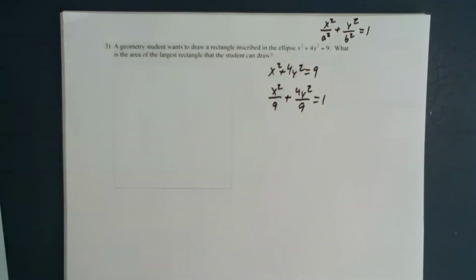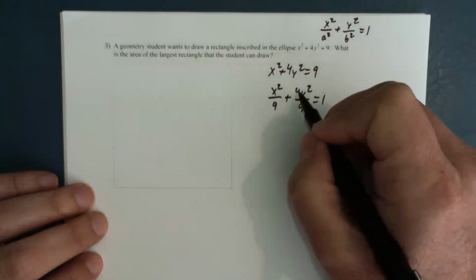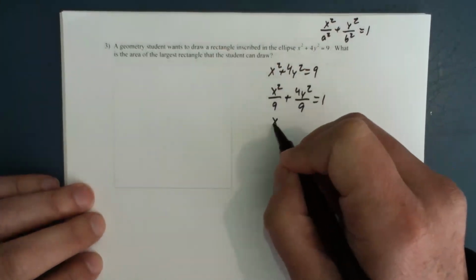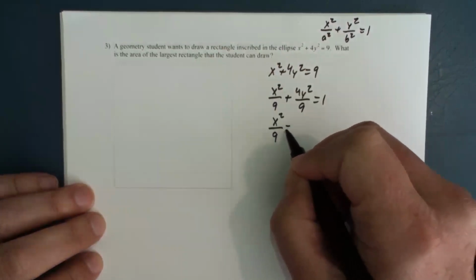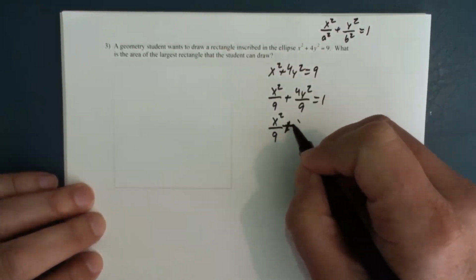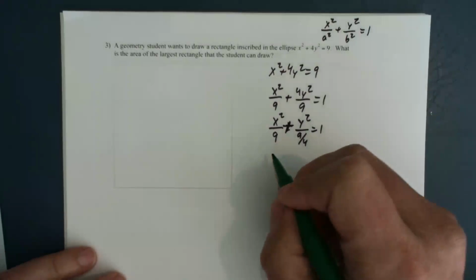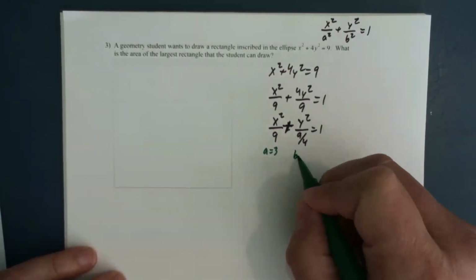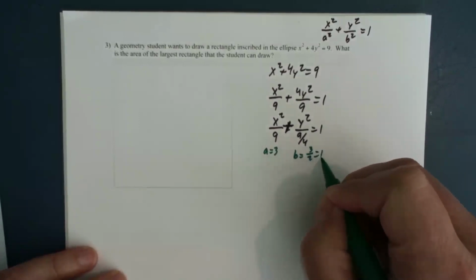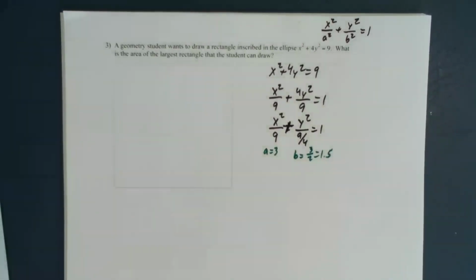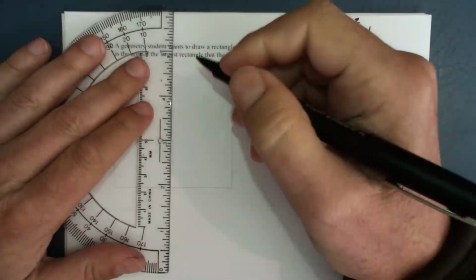Now, it's still not in this form. Well, what I'm going to do is a little algebra trick, and I'm going to bring that 4 down to the denominator. But to do that, it's going to make it look a little weird. This is plus y squared over 9 over 4. Now, what this means is that a for us is 3. b for us is 3/2 or 1.5. That's going to matter when we draw our ellipse, just to get an idea of what it is that we're even looking at.